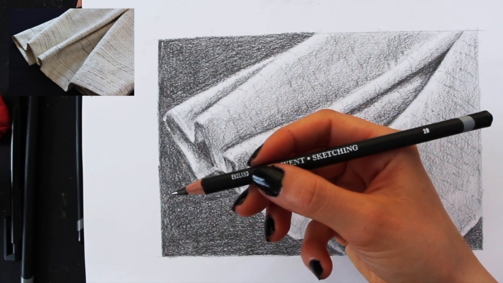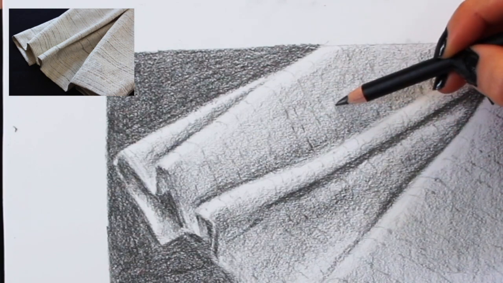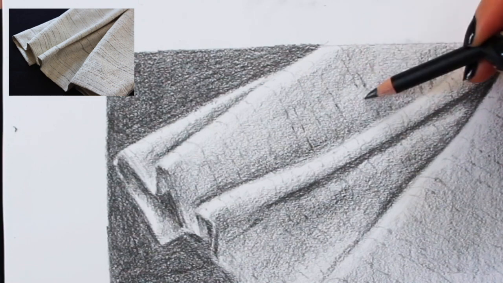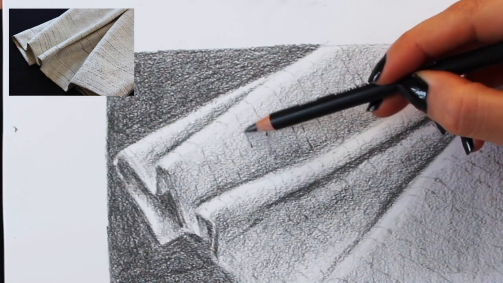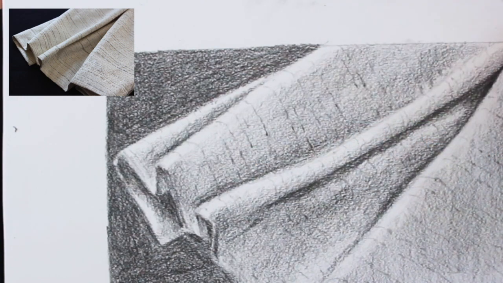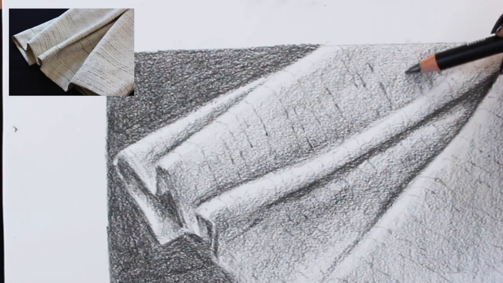I'm going to move on to my 2B pencil, which is slightly softer than the pencil grade that I was just using. And with this one, I'm just going to go over certain sections of some of these marks that I've already added in, which is going to help me emphasize more of that irregularity and variety that I was just talking about.